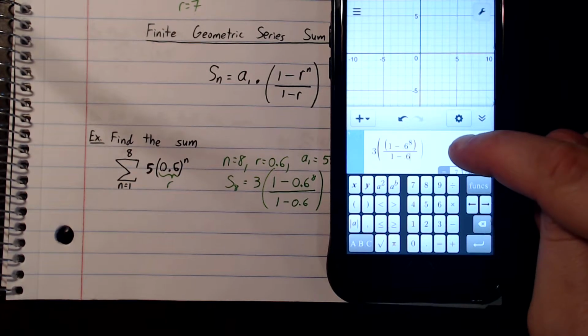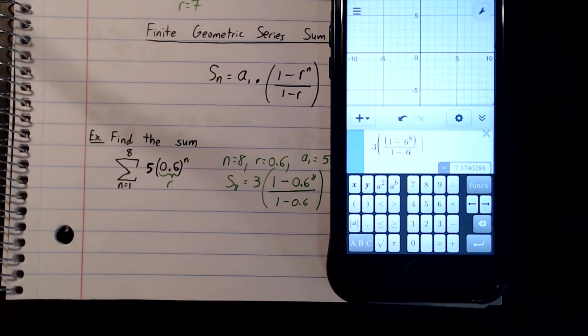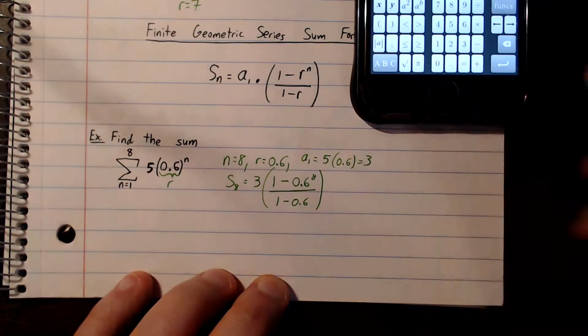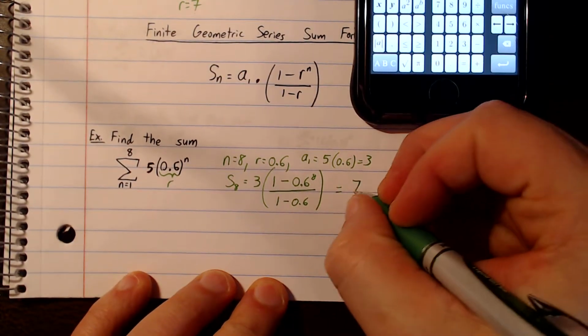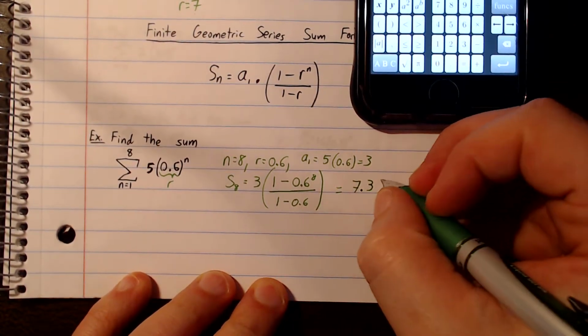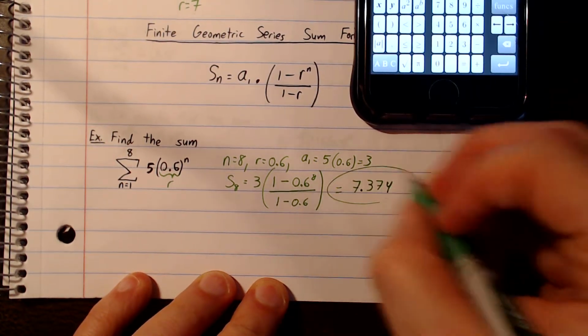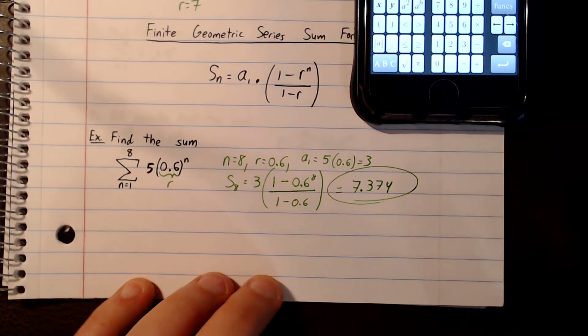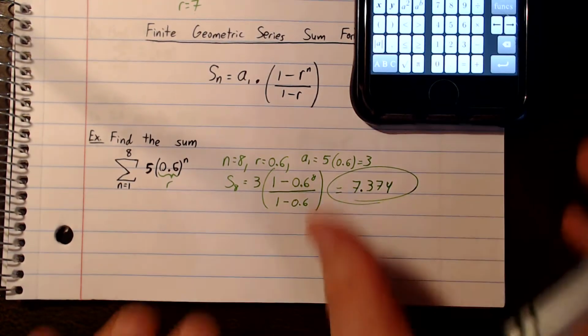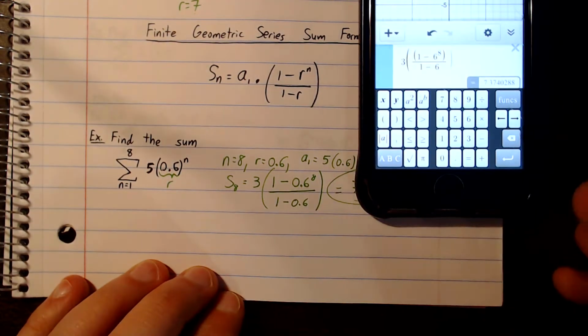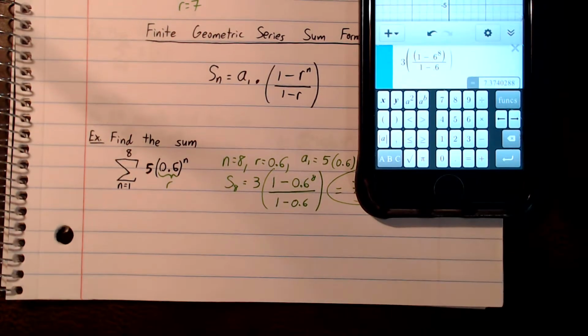And there we go. There's the answer right here. That's a lot of decimals. It doesn't tell us what to round to, so why don't we just do a couple of decimals here? It's telling me 7.374. That's not bad. There's a couple more digits after here that we could add on if we wanted to. It doesn't say exactly what to round to, so that's fine. Okay. Pretty easy.